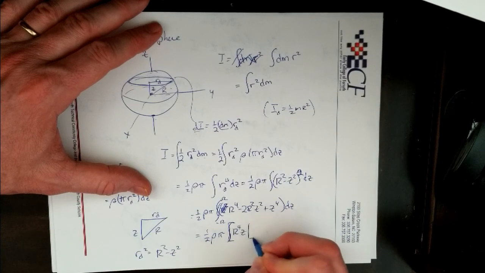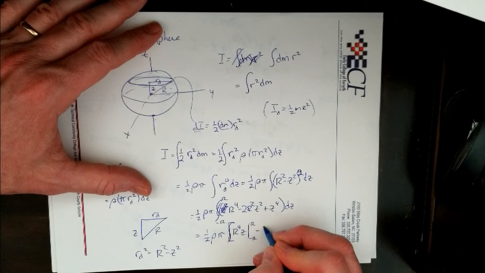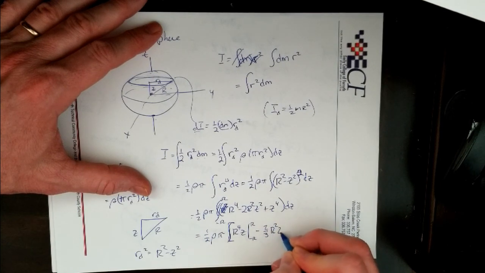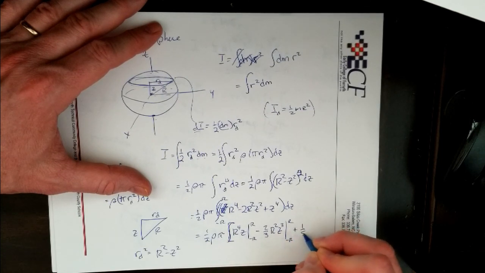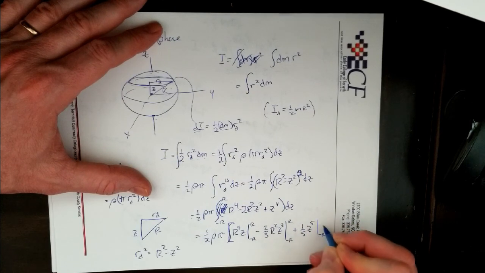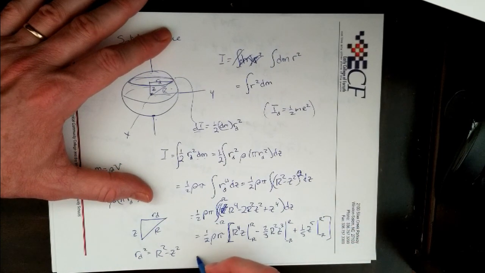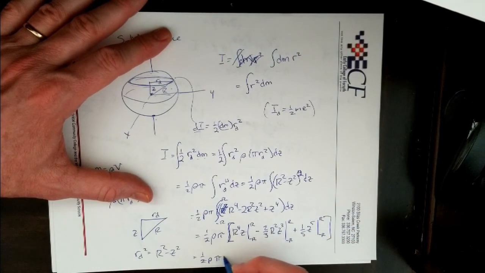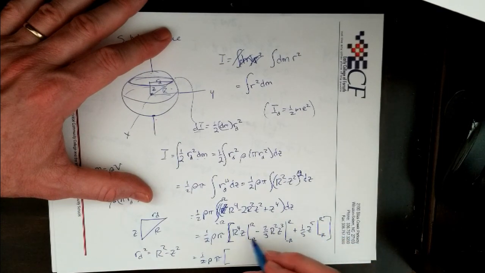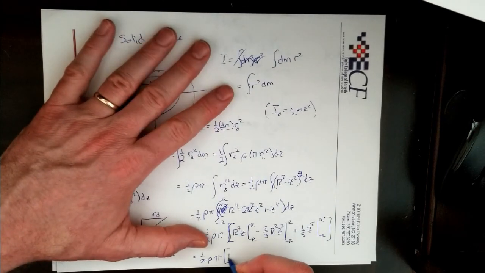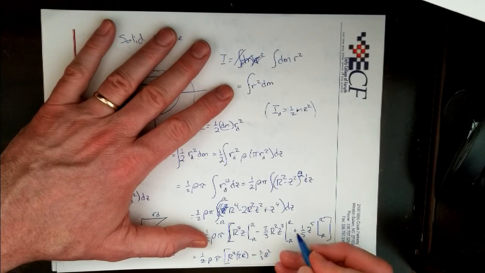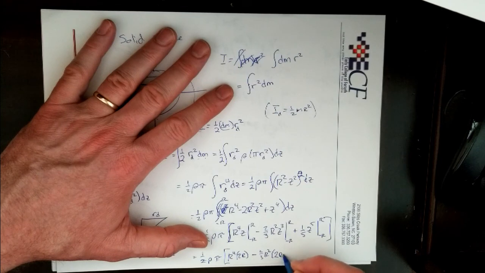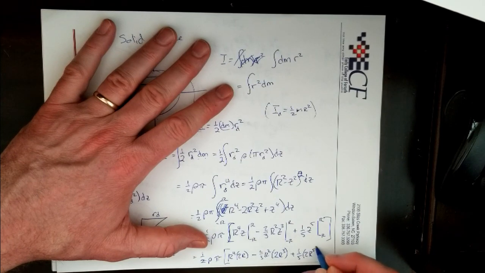So R to the 4th z from negative R to R, minus 2/3 R squared z cubed from negative R to R, plus 1/5 z to the 5th from negative R to R. You stick R in and then negative R, so we end up with R to the 4th times 2R, minus 2/3 R squared times, again that's an odd function, 2R cubed, plus another odd function, so we have 1/5 times 2R to the 5th.